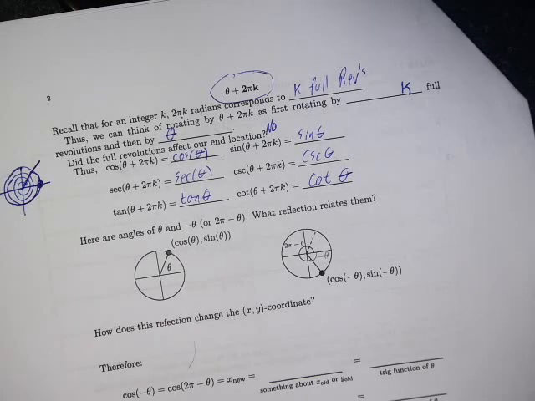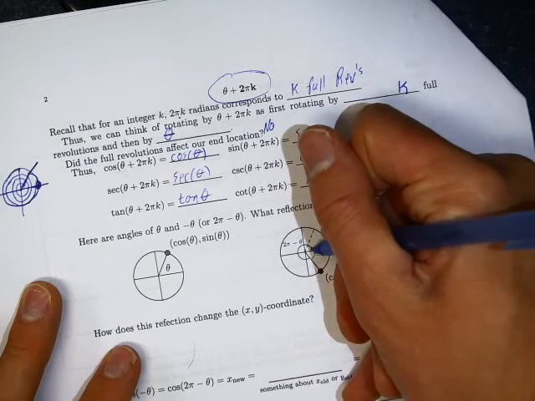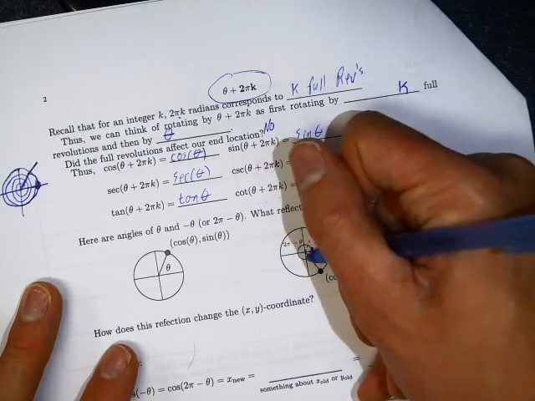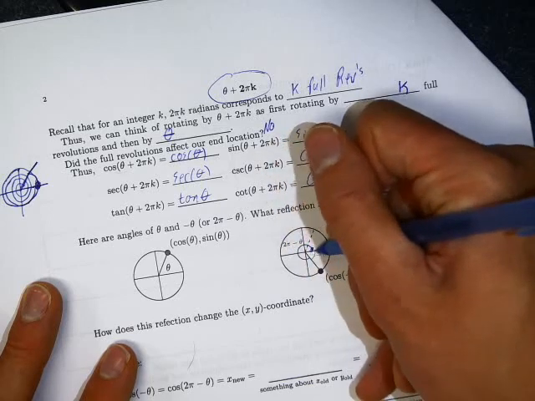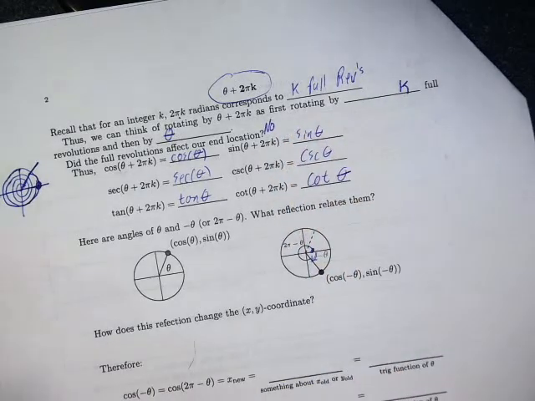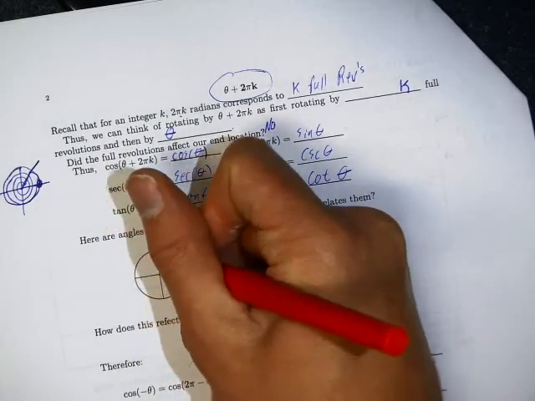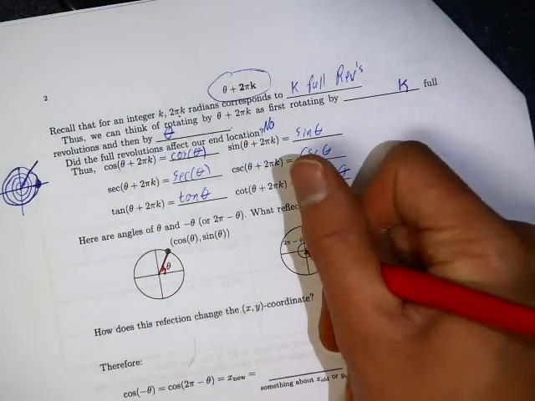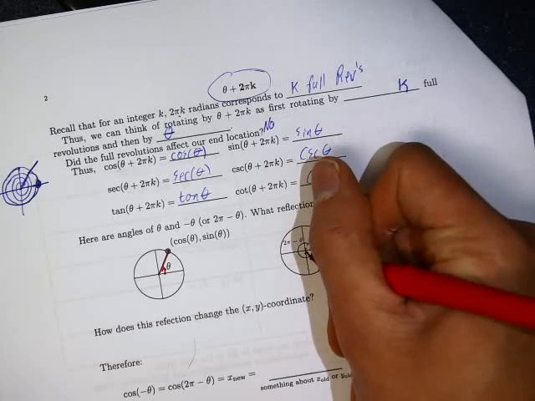So let's think about the next thing in the list: starting at (1, 0) and rotating by 2 pi minus theta. That's the same thing as rotating over by 2 pi and back by theta, which on the other hand is the same as just rotating backwards by theta. So let's look at these two pictures. Here's the picture where I start at (1, 0) and I rotate up by theta. Here's the one where I start at (1, 0) and I rotate down by theta.